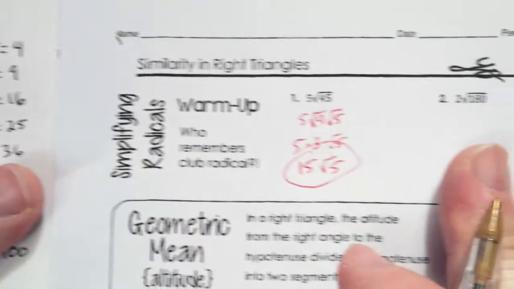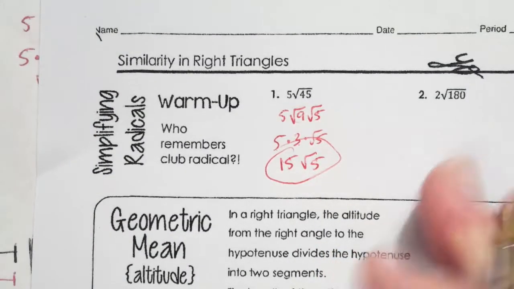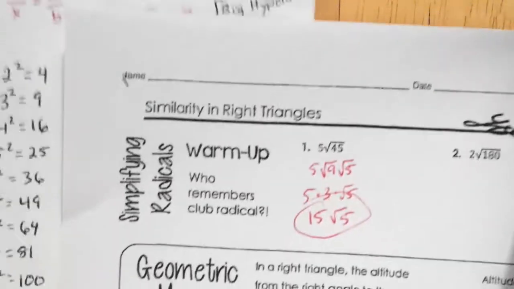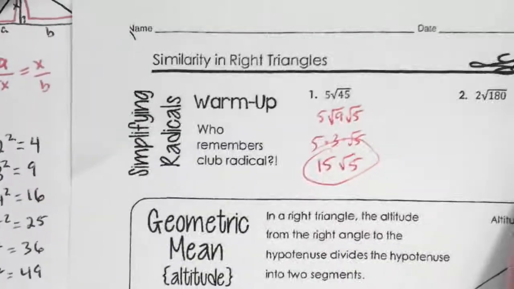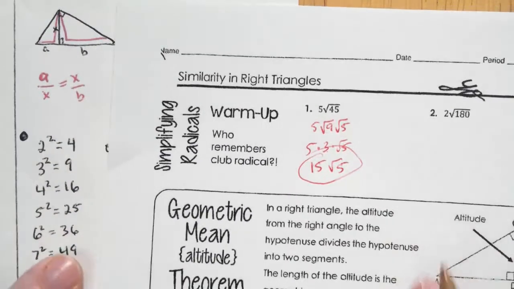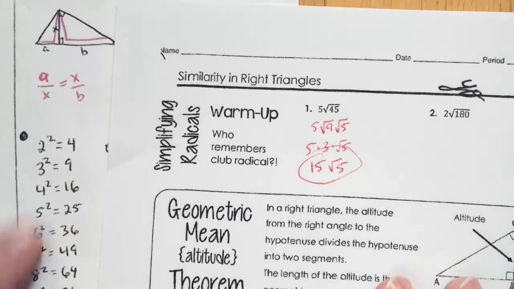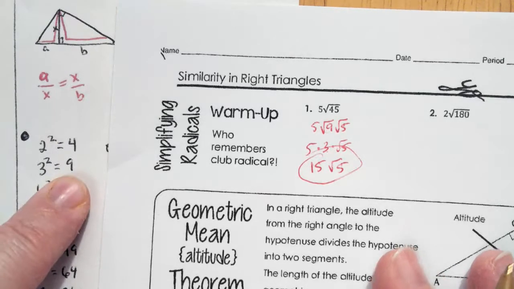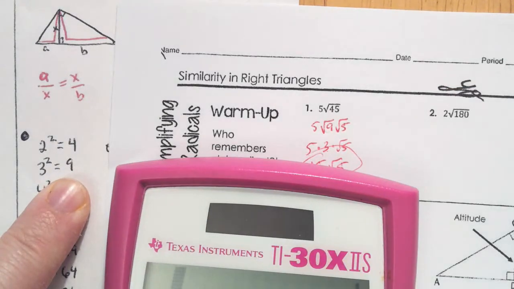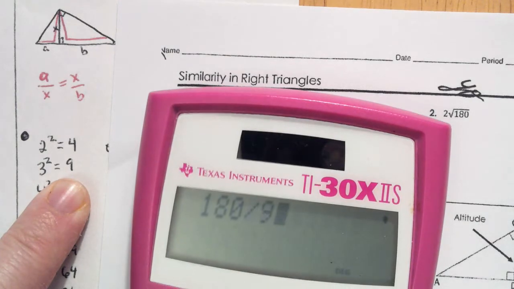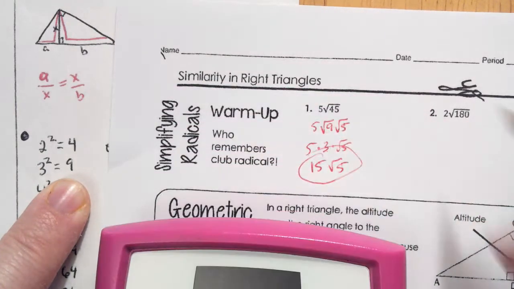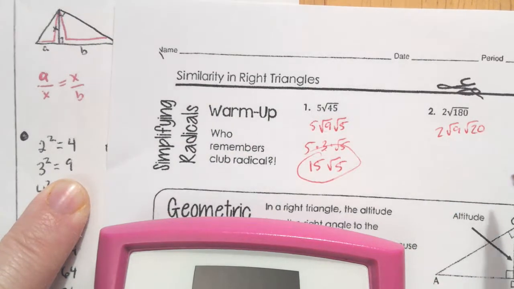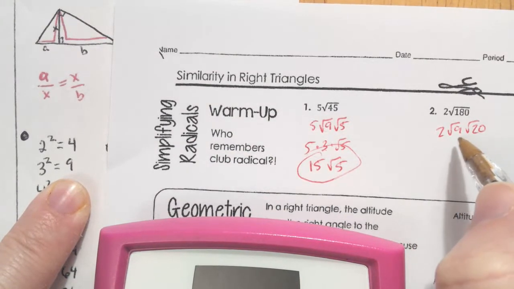All right, let's try again. 2 times the square root of 180. So what can we take out of 180? Now, 180, I know you can take out a 10, but 10 is not on this list. So you want to try these numbers. 9, I know I can definitely take out a 9. So 180 divided by 9. Yes, I get 20. So 2 times square root of 9 times the square root of 20. So I'm using numbers I know I can handle.